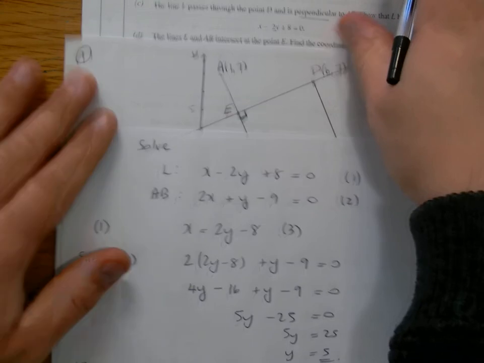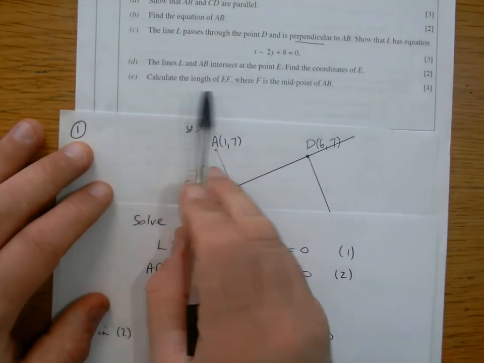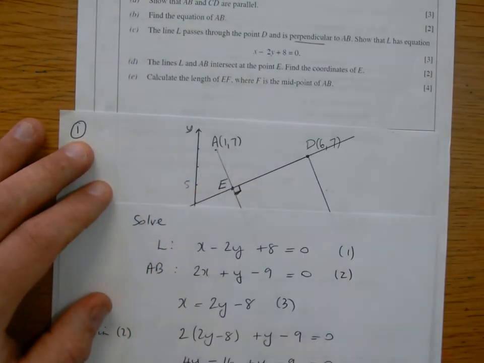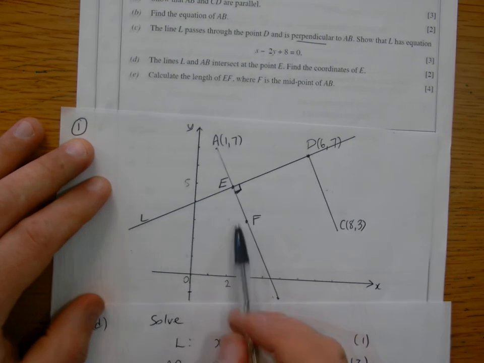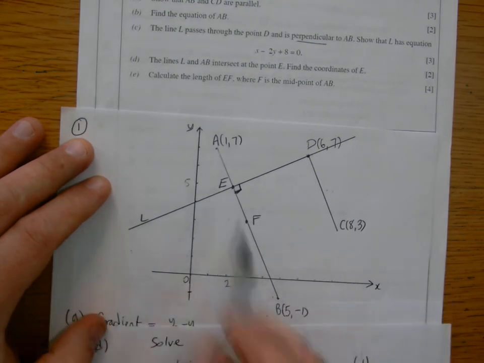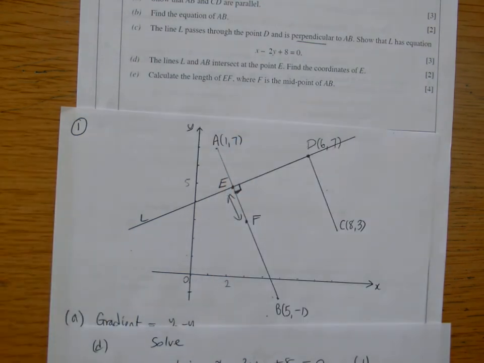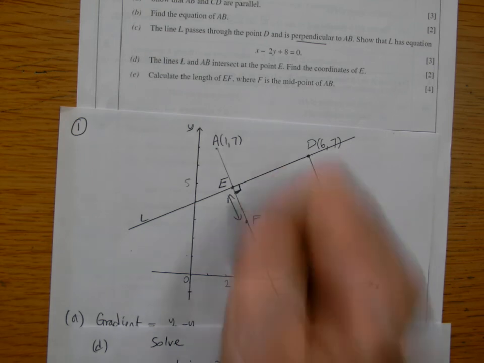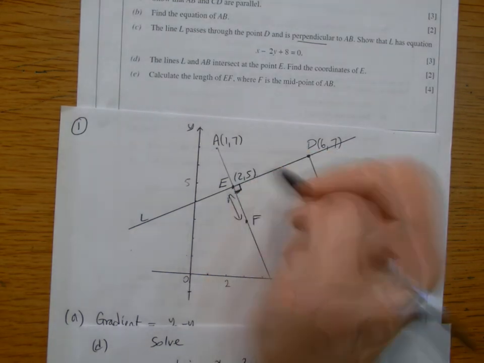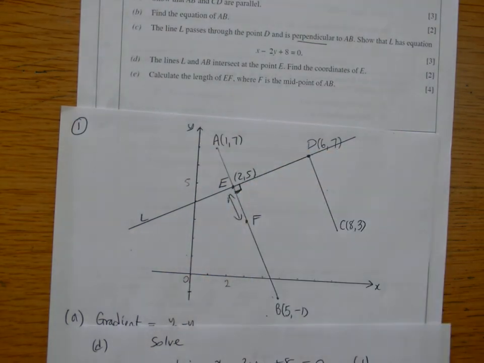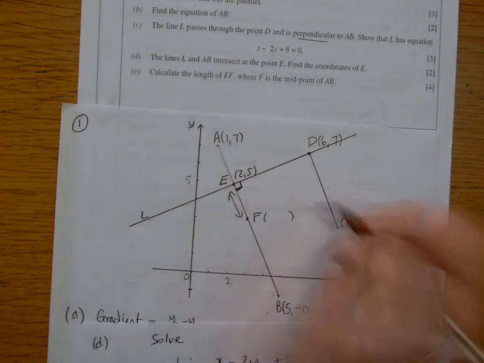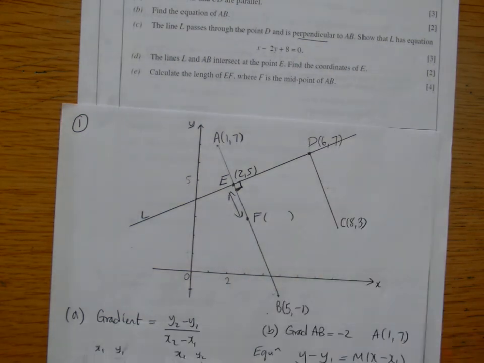Now for the next part, it says calculate the length of EF, where F is the midpoint of AB. So I roughly put where F would be here, the midpoint of AB, and we need to get this distance here. So we've got a formula for distance. But before we use that formula, of course, we need to know the coordinates of E and F. Well, we know E is 2, 5. To get F, we've got to use the midpoint formula.